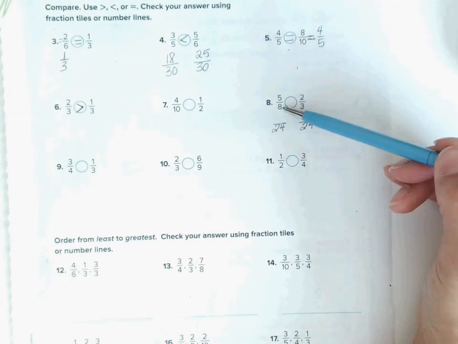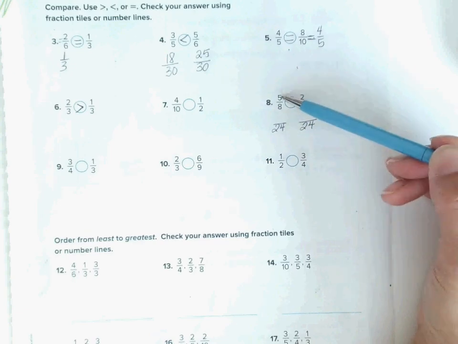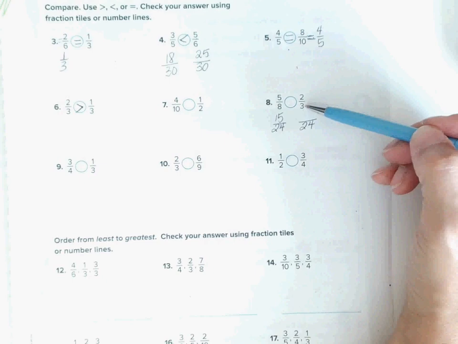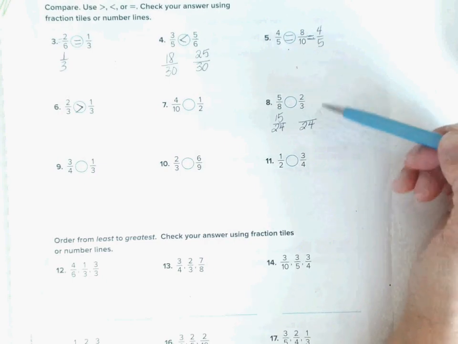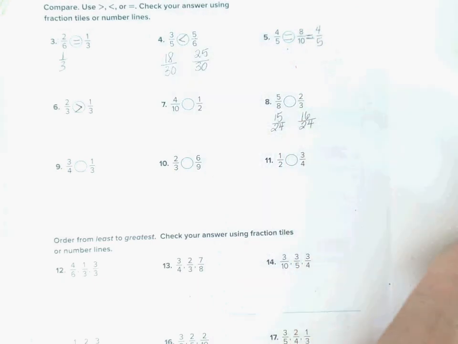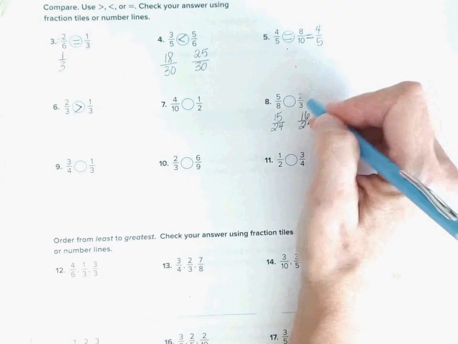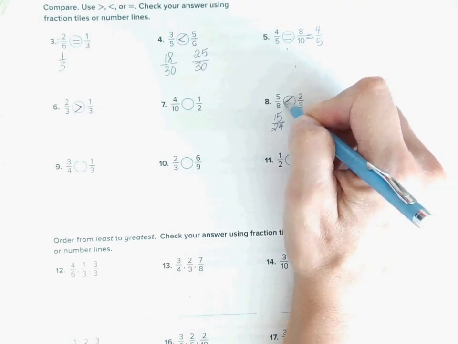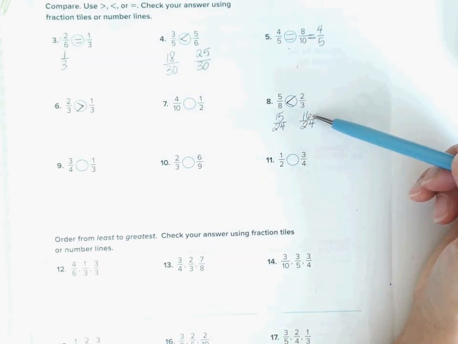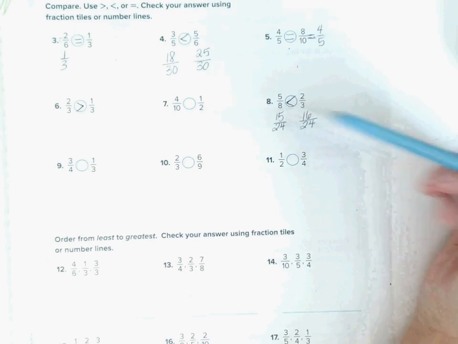We have to do 8 times 3 to get 24, so I'm going to do 5 times 3 to get 15. We'll do 3 times 8 to get 24, so then it'll be 2 times 8 to get 16. And then I see that 2/3 is greater than 5/8 because 16 is greater than 15.